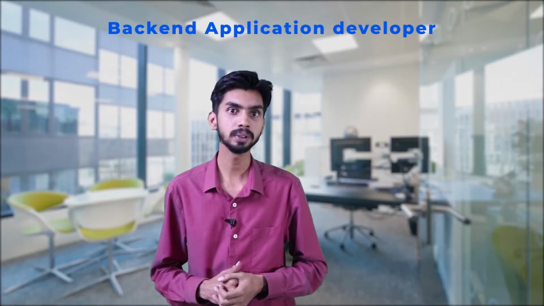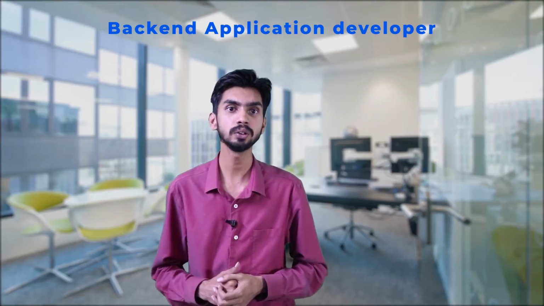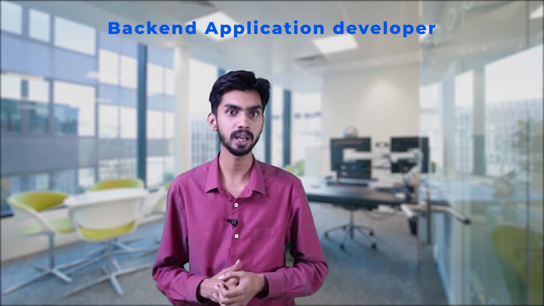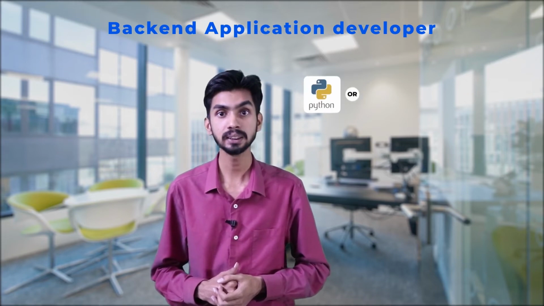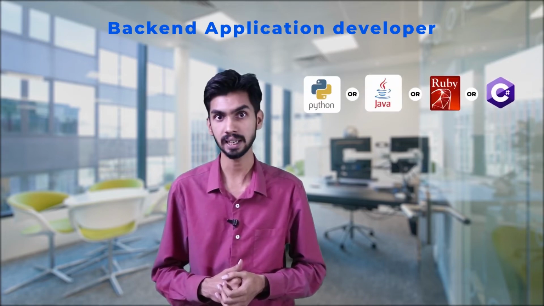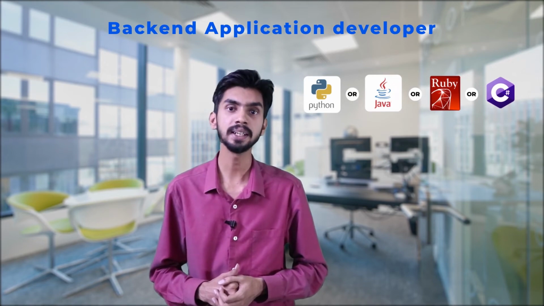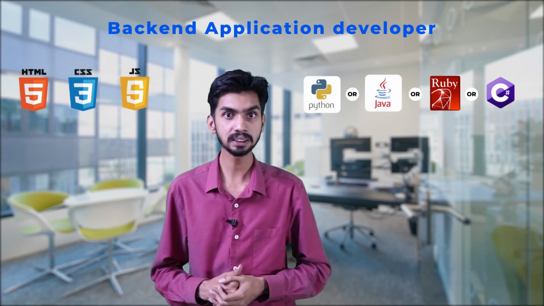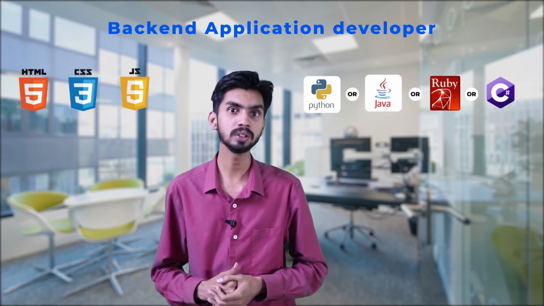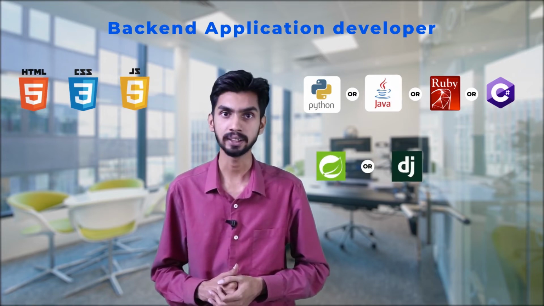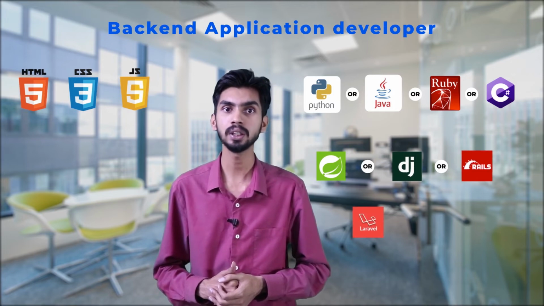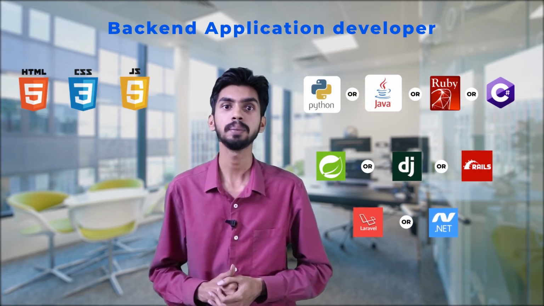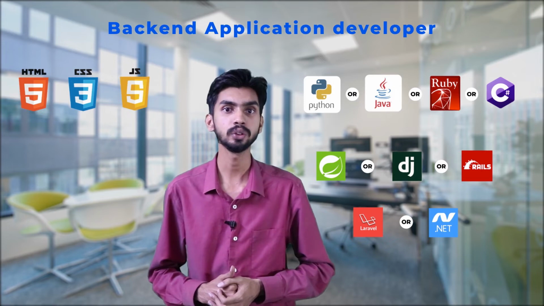For a backend developer, the primary skill set include a good understanding of programming language like Python, Java, Ruby or C#, a basic understanding of HTML, CSS and JavaScript, proficiency in any of the backend frameworks like Spring, Django, Rails, Laravel or ASP.NET, based on a programming language that you work with.